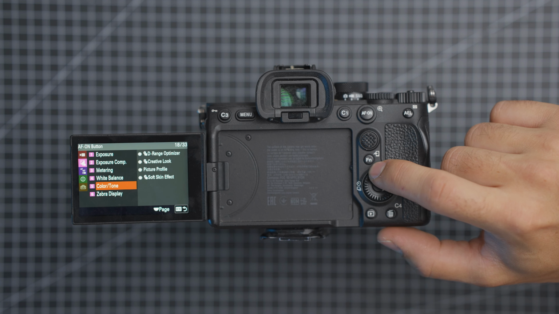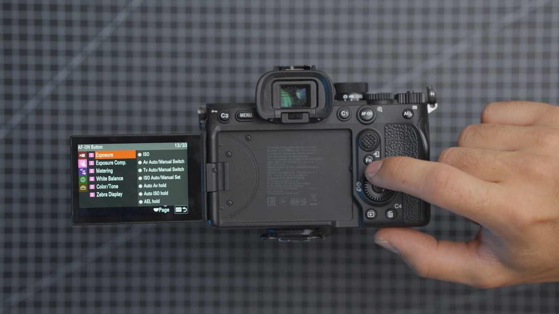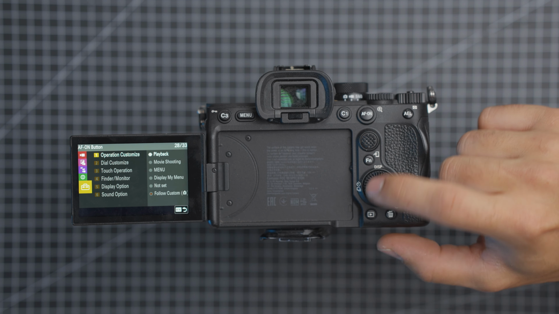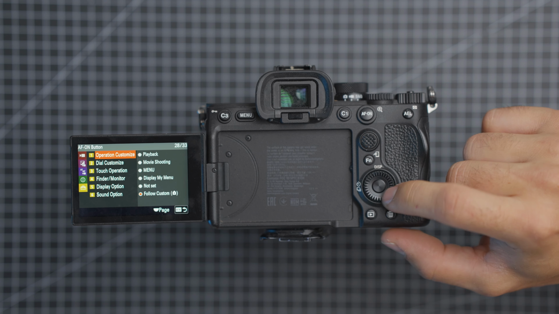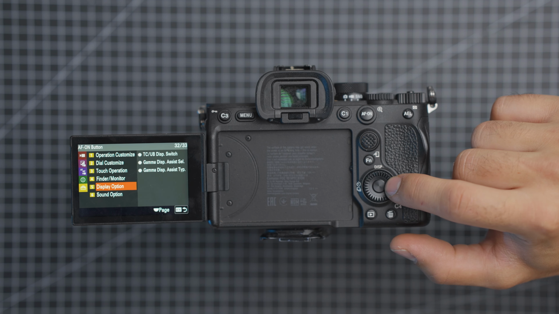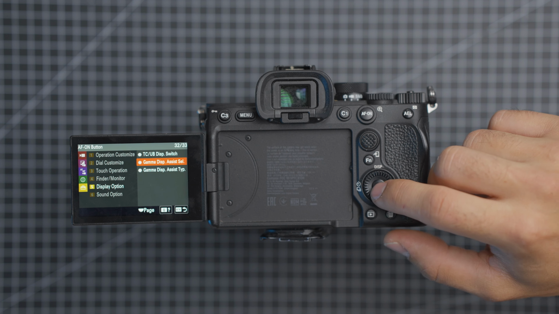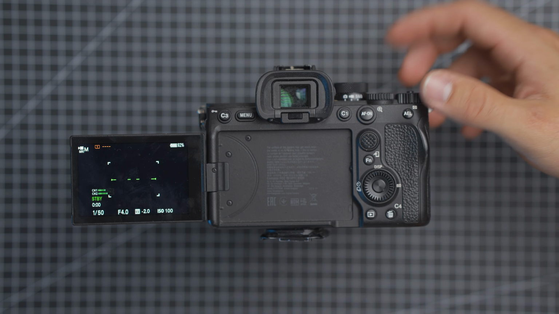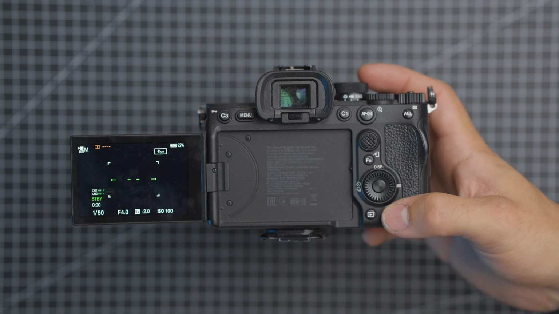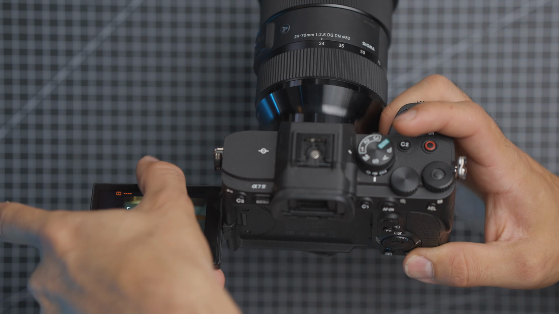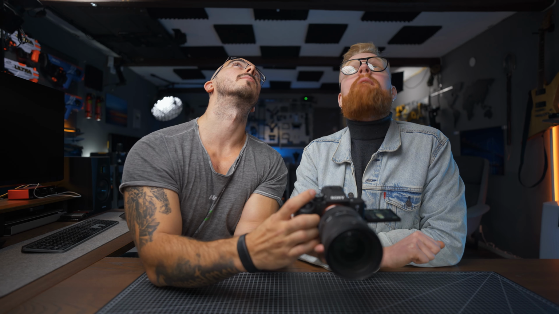I'm looking for the exposure. Let's see, might be in the display option. Yeah, gamma display assist. So what this does is that if we choose a picture profile on this, I think we are still in focus.